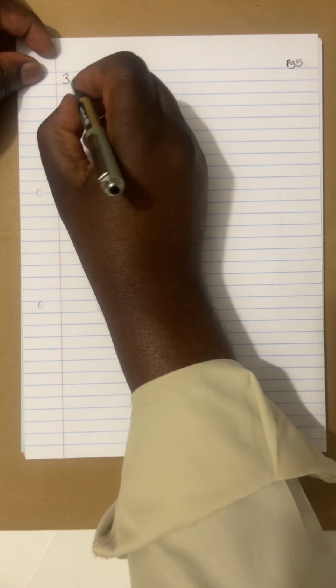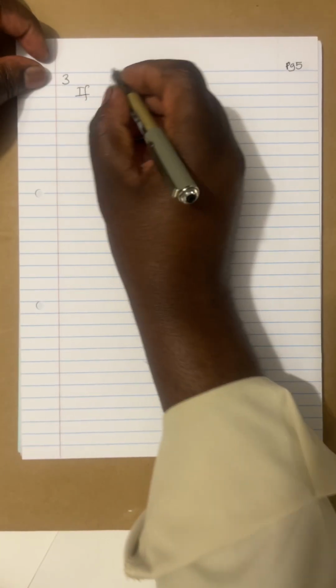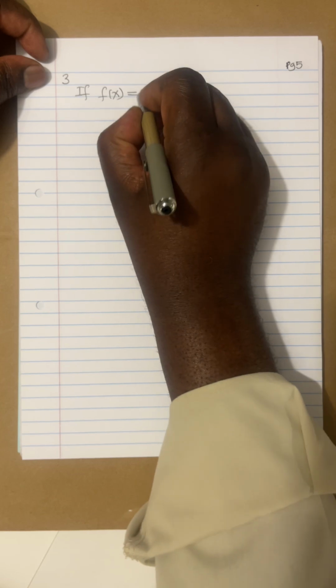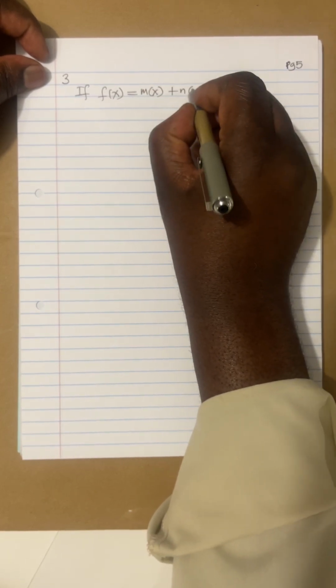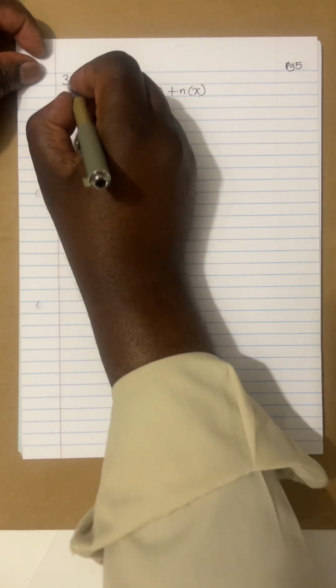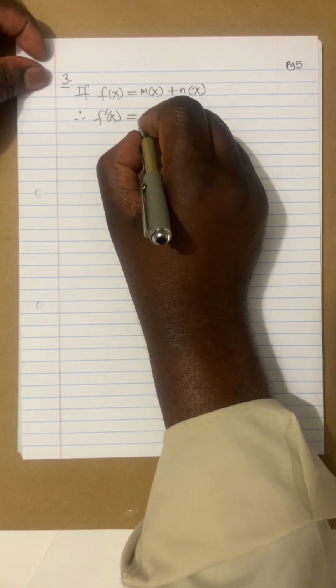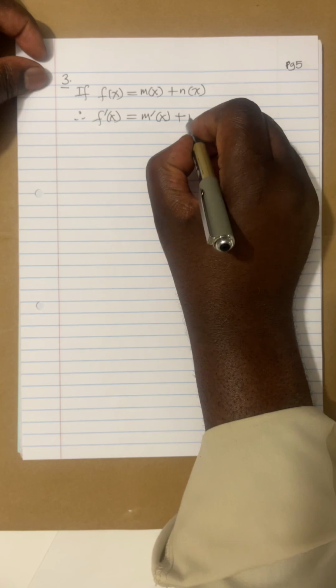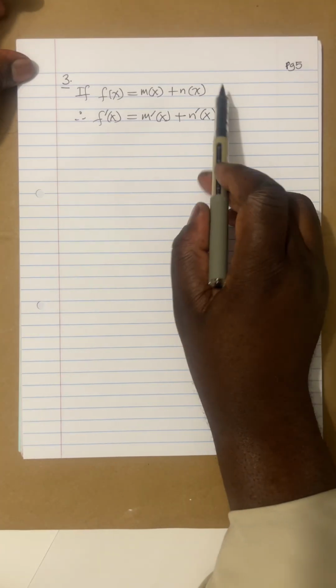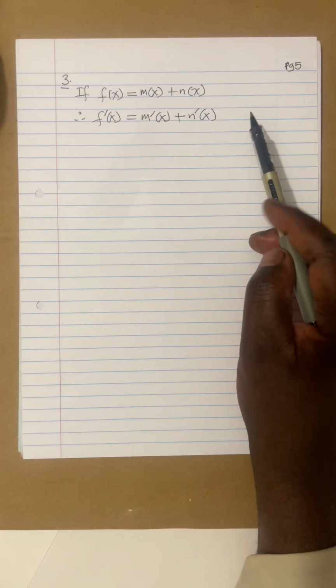Let's move on to rule number 3. Rule number 3 basically says the derivative of the sum is equal to the sum of the derivative. So rule number 3 says, if I may just put it as an expression, if f of x is equal to m of x plus n of x, this rule of differentiation says, therefore, f prime of x must be equal to m prime of x plus n prime of x. So the derivative of the sum is equal to the sum of derivatives. Basically, that's what it says.